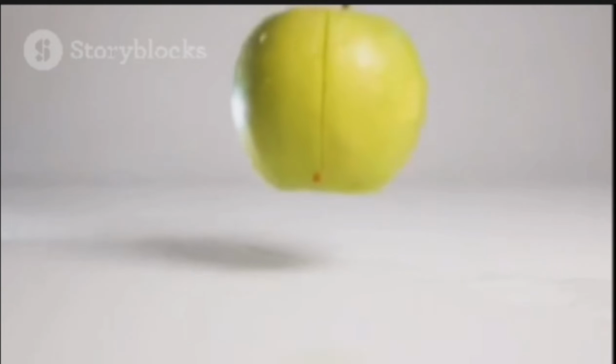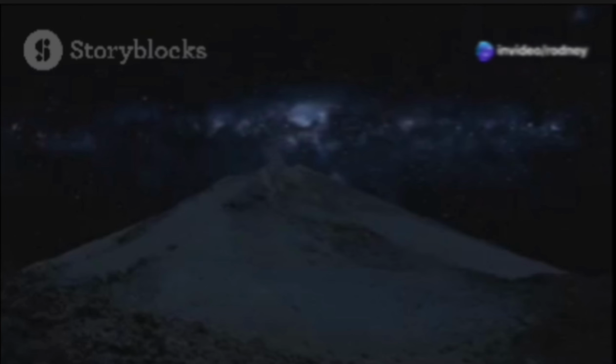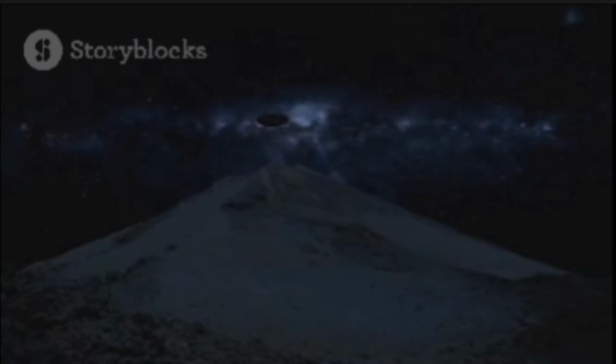Newton's law explained why apples fall from trees and why the moon orbits the Earth. It provided a mathematical framework to predict the motion of planets and comets with remarkable accuracy. For centuries, Newton's law reigned supreme, painting a picture of a universe governed by invisible forces acting across vast distances.